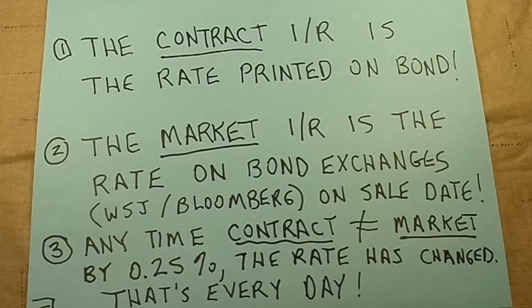Last point I want to make is because the market rate and the contract rate are different, anytime the market rate is higher than the contract rate, that means the amount that our borrowers are going to get paid back is less than they should. Anytime that happens, we say the bond is sold at a discount. On the other hand, anytime the contract rate is higher than the market rate, so that our bondholders, our lenders are going to get more money than the market rate would provide, we say the bond is sold at a premium.